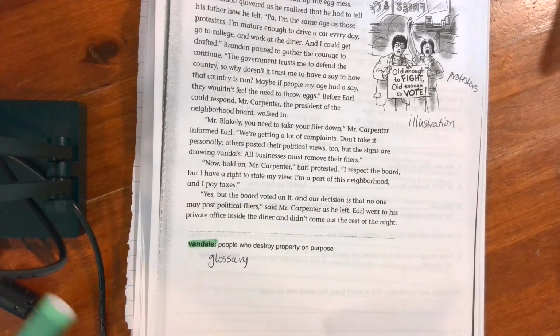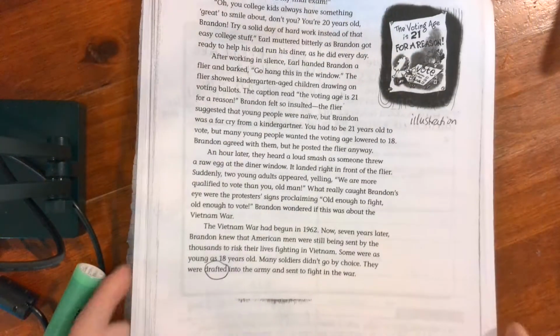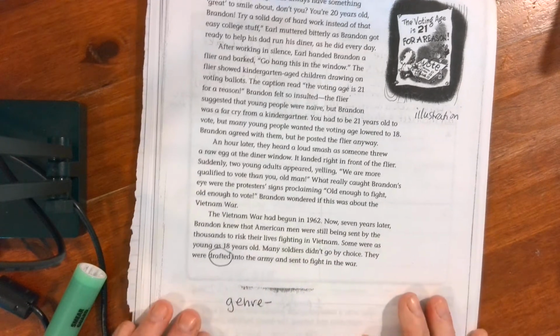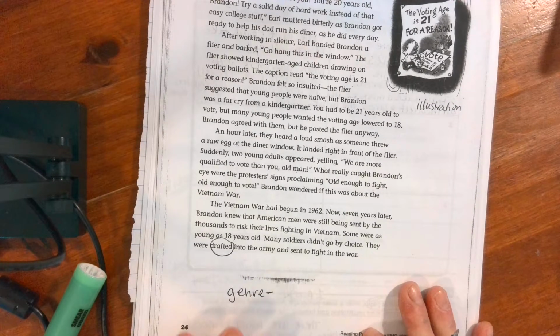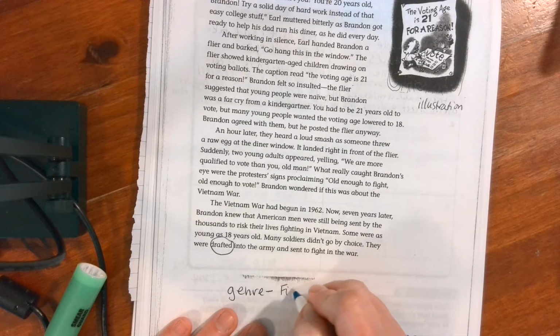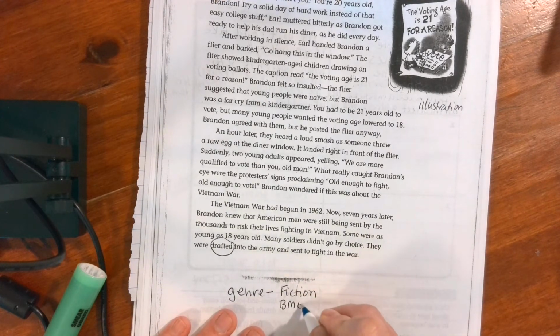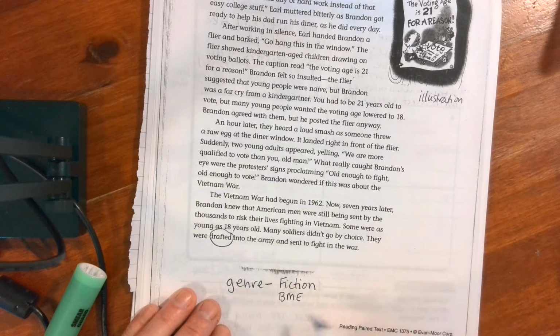All right, so before we get going, I want you to think, what is our genre? What is the genre of this story? Fiction, for sure. And fiction means it's going to have a beginning, a middle, and an end. And there are 2 important things that we look for when we're reading, things that we're going to highlight.